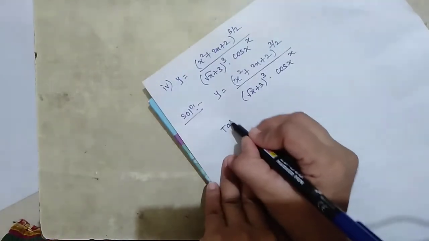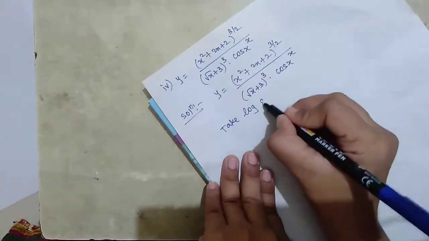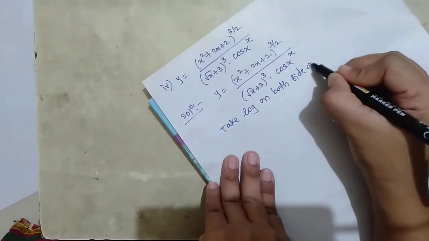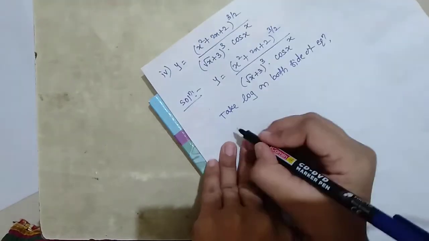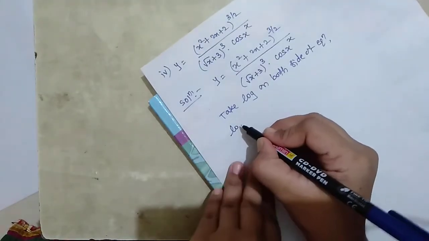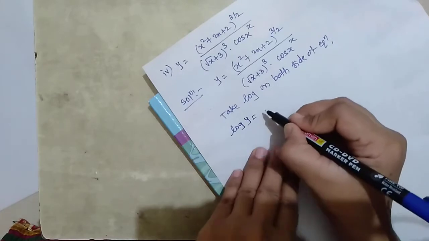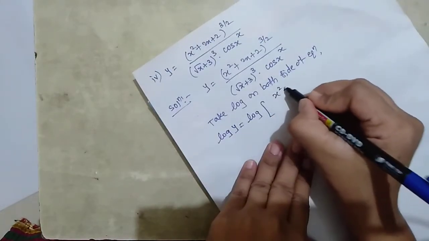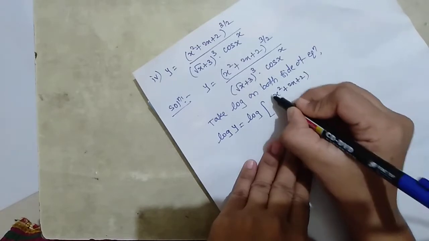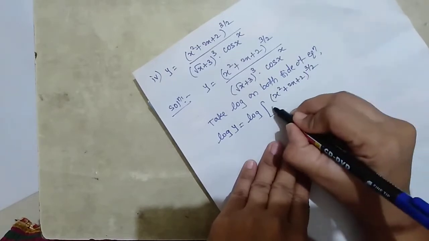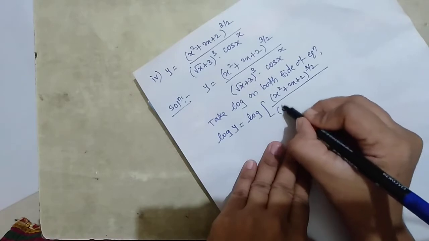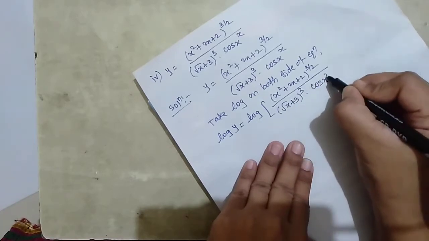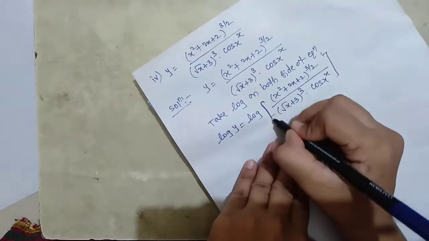So take log on both sides of the equation. So log of y is equal to log of the same terms, repeated as they are inside the log.